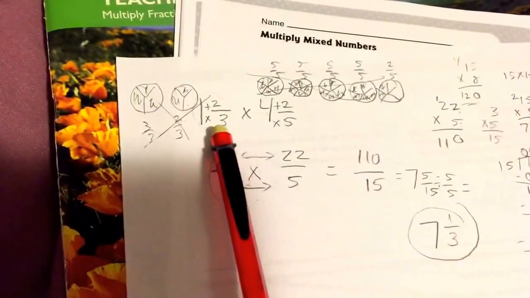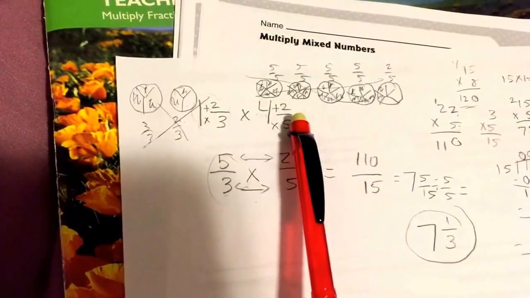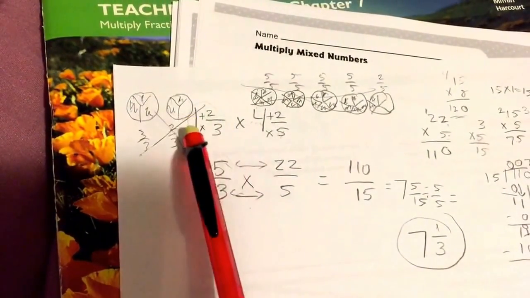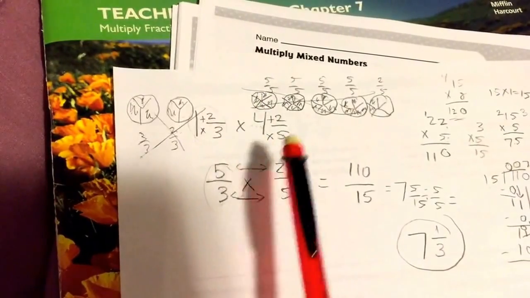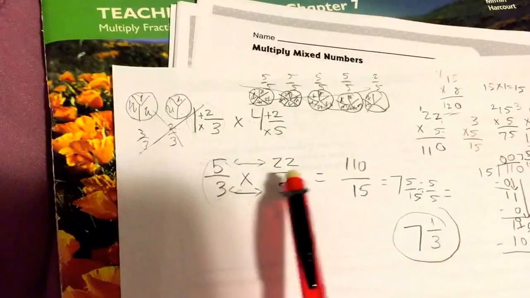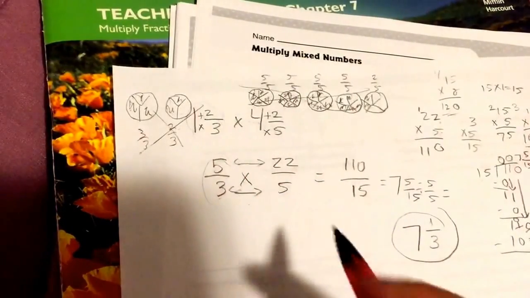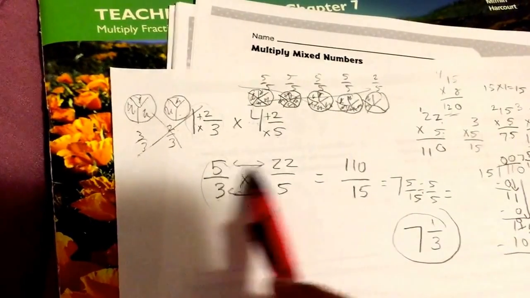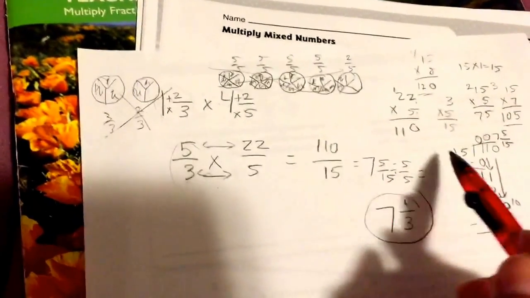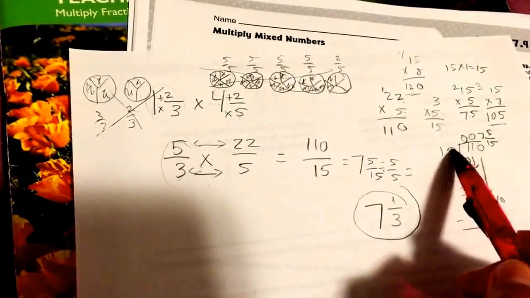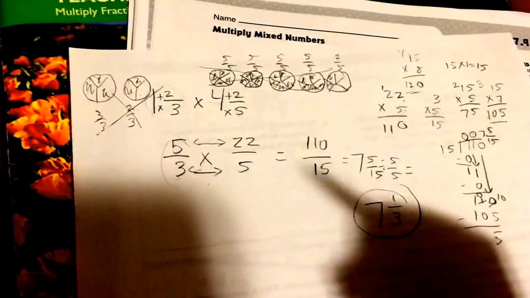Let's go back to the way beginning. The question was asking 1 2/3 times 4 2/5. We changed them into improper fractions by multiplying the denominator and the whole number, adding the numerator, and the denominator stayed the same. When we multiply, you do not have to worry about the same denominators. You just multiply the tops and the bottoms. And then from there, we put the numerator inside of the house, and then we divide, and then we simplify.